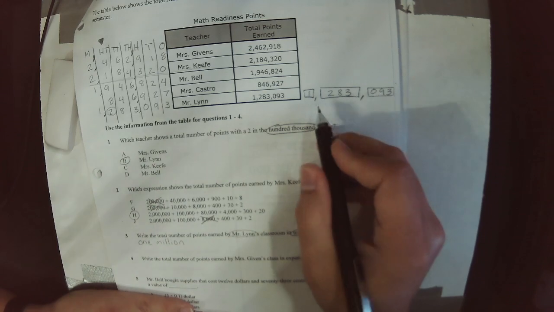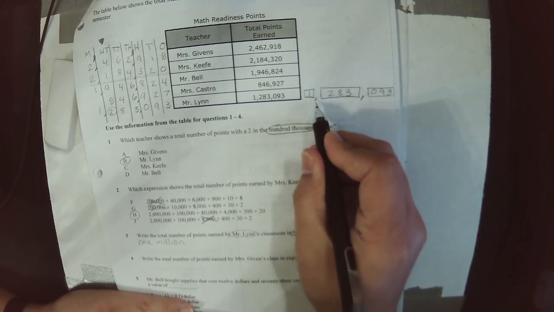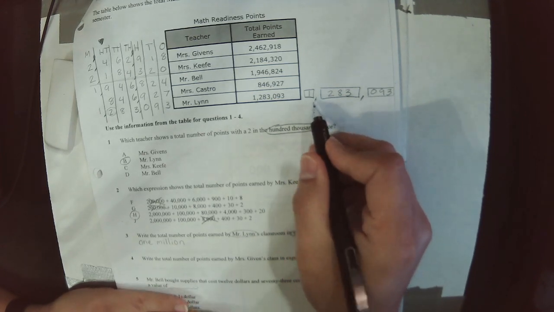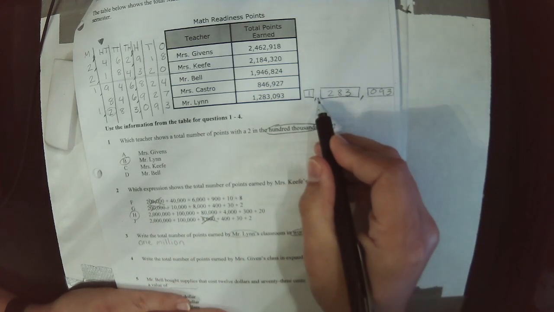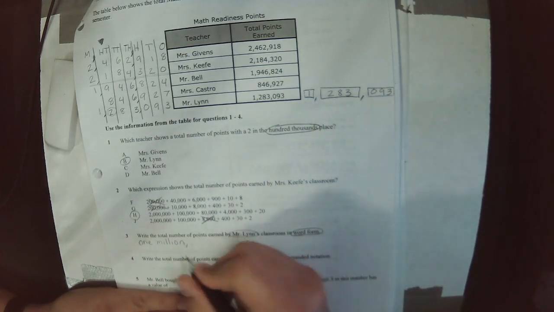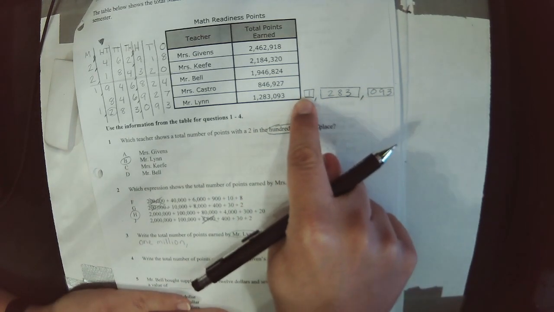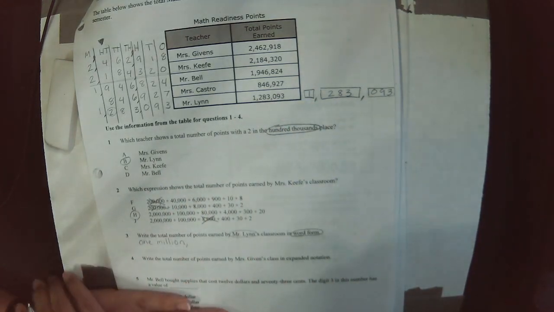We talked about this yesterday. In word form, wherever there's a comma, there is also going to be a comma in standard form. And the same is true in reverse. Wherever there's a comma in standard form, there needs to be a comma in word form. So if there's a comma after my 1 million, I better put a comma after 1 million.